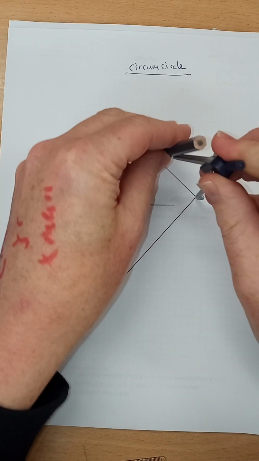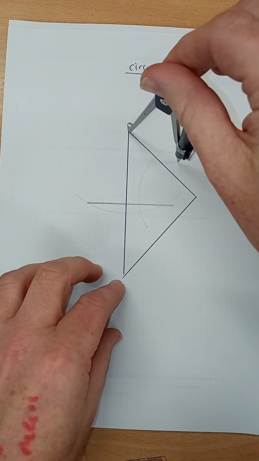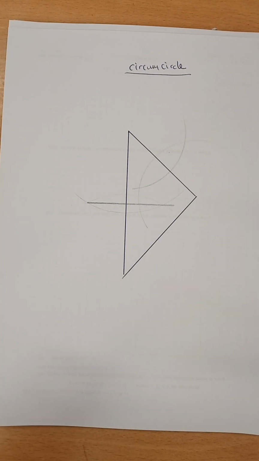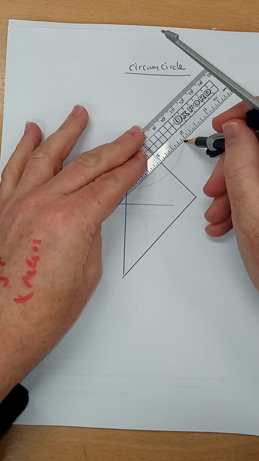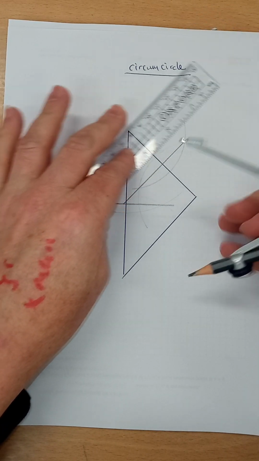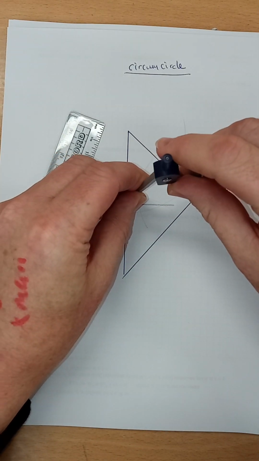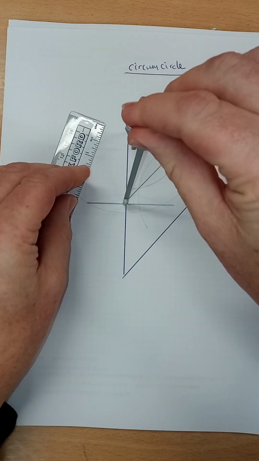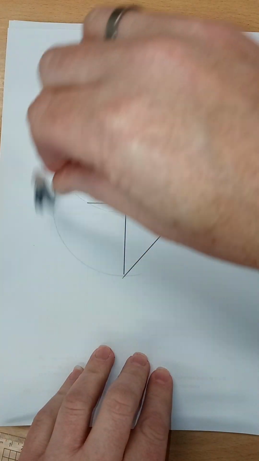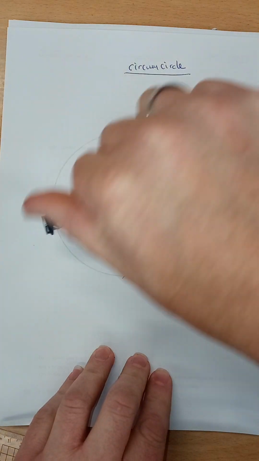So again, stretch it just beyond where you think half is. Scribe a line, reverse the process. Scribe another line where the two of them meet. Join. Okay, I can already see I made a mistake in this one, but we'll go with it. So as you can see, this is the point. So it should touch all three. Within the margin of error it does.